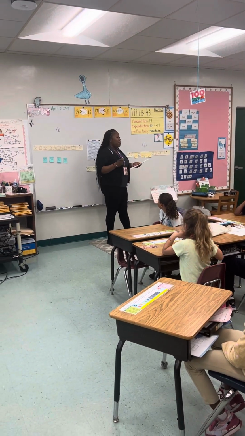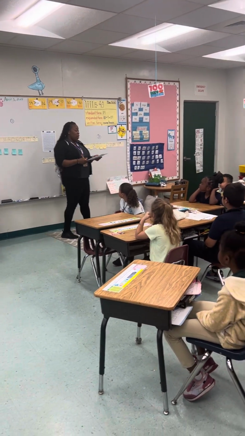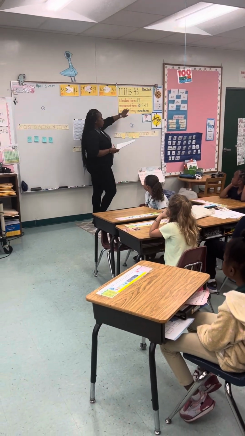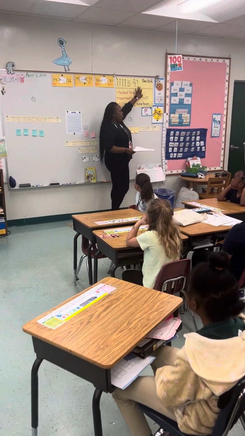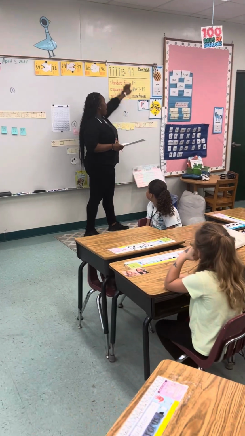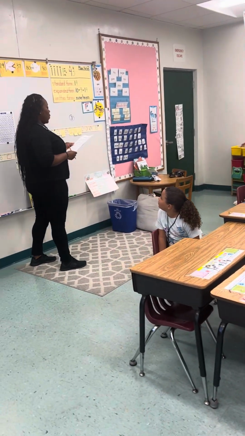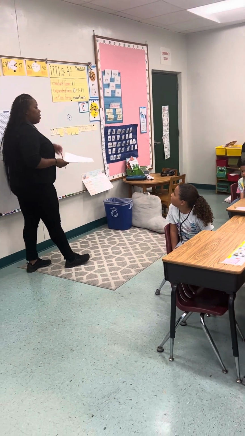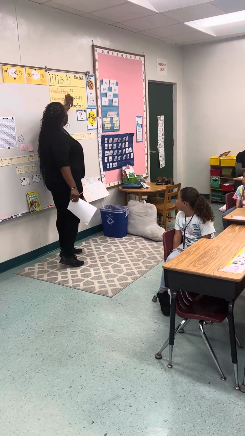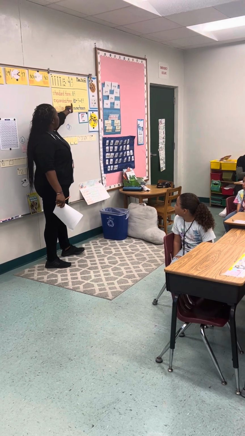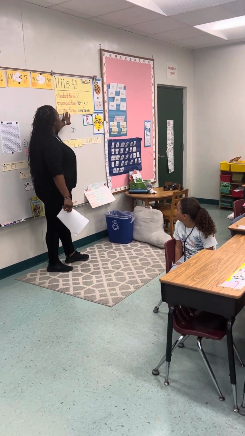So in math, chapter 8, we talked about how to make two-digit numbers by representing tens and ones, right? We also learned how to represent numbers using standard form, expanded form, and written form.